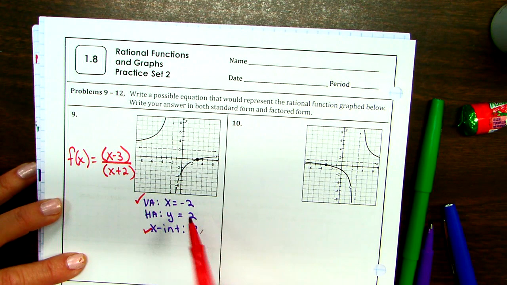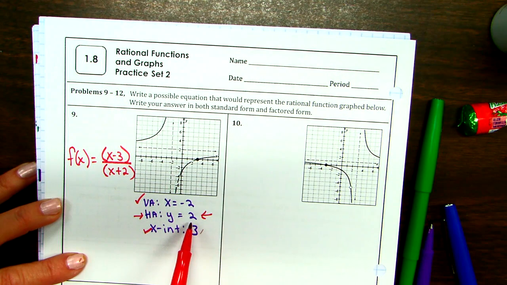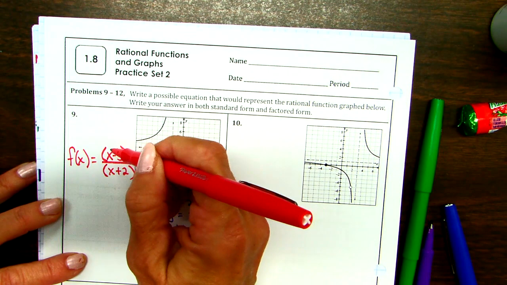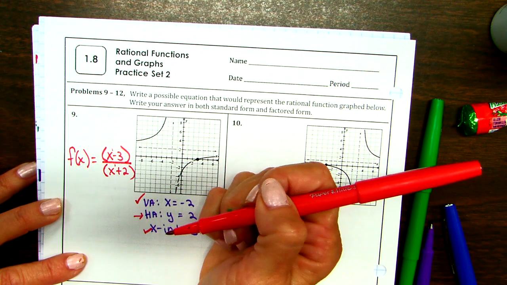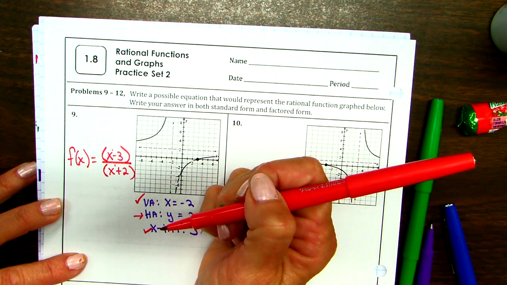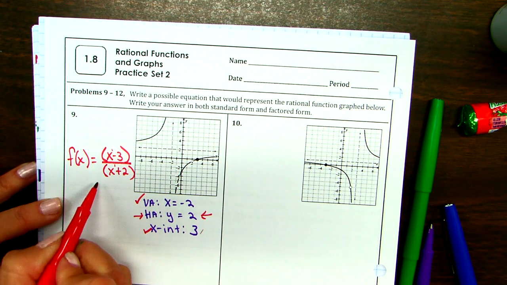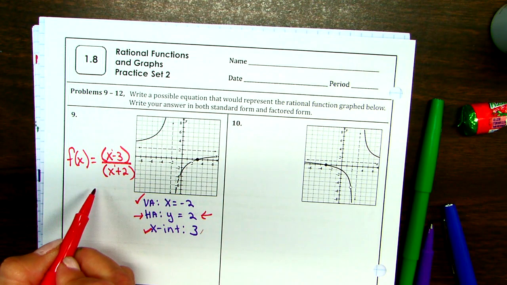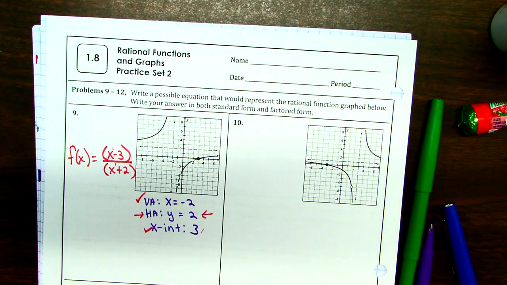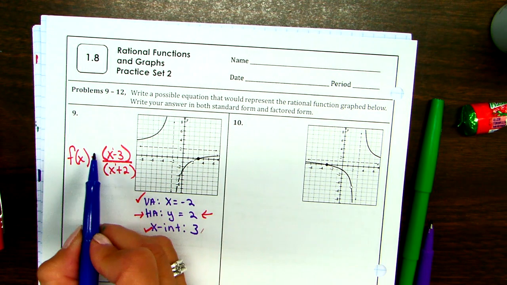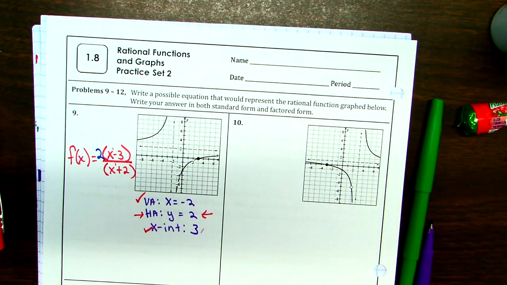Now, let's look at our HA. Remember, don't forget about checking with that. So far, I see I have a degree 1 over a degree 1, okay? But it says this should be a 2. What is my A over B right now? The way I have it. 1. Look, if you blink, you'll miss it. I want it to be a 2. It's a 2. Now it's 2 over 1.